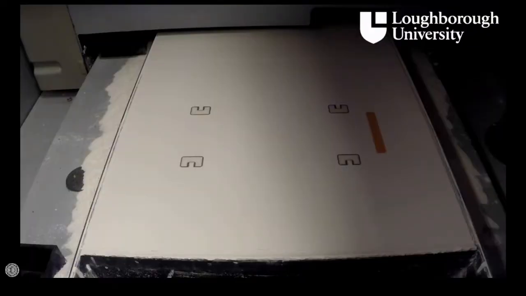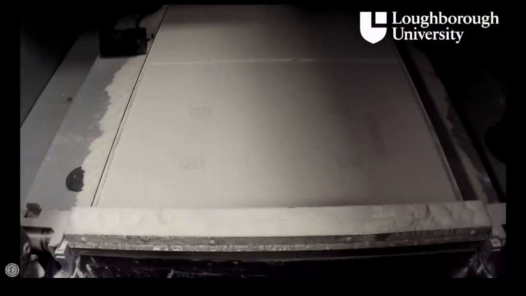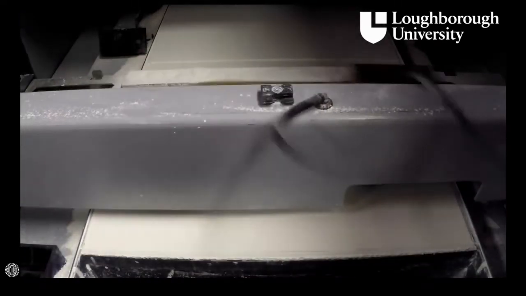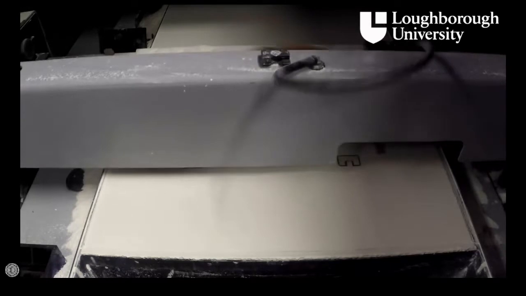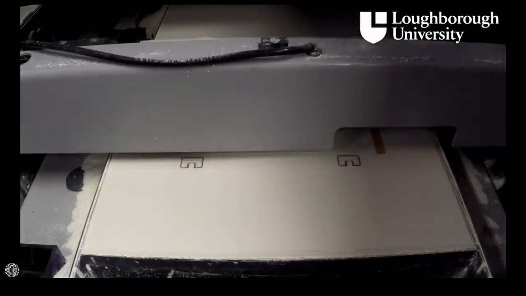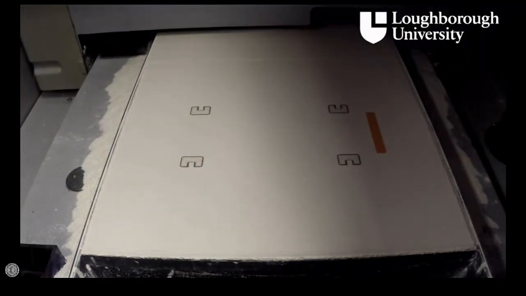The platform moves down a single layer thickness, and the roller then spreads another layer of powder across, thereby gluing it to the binder below. The printhead once again moves across and expels the binding agent in the shape of the next layer. This process is repeated layer by layer till the model is complete.